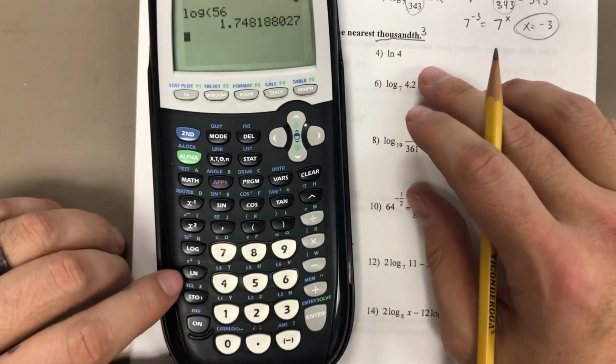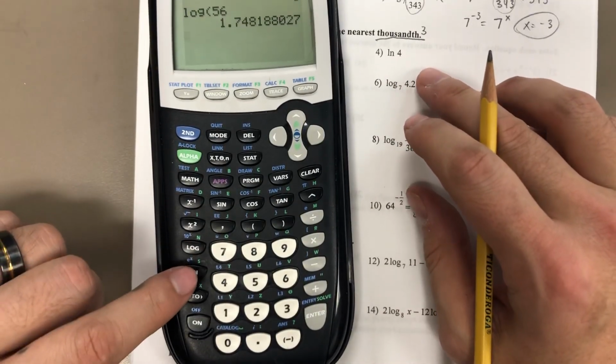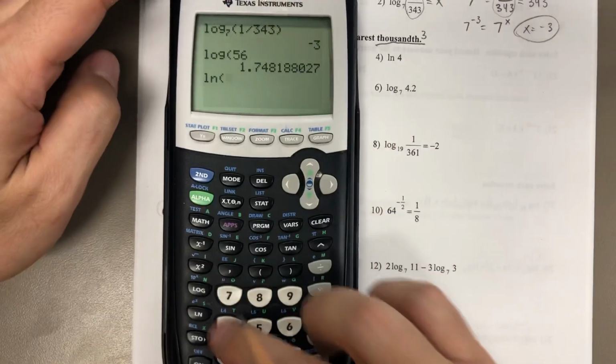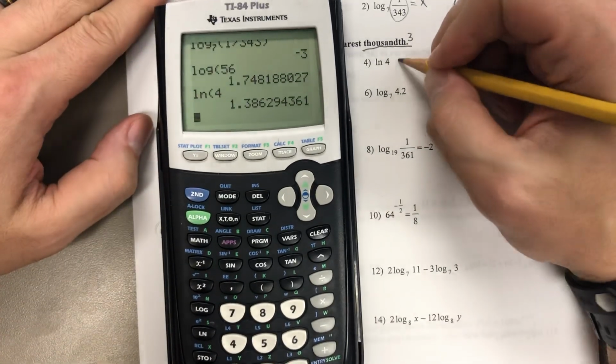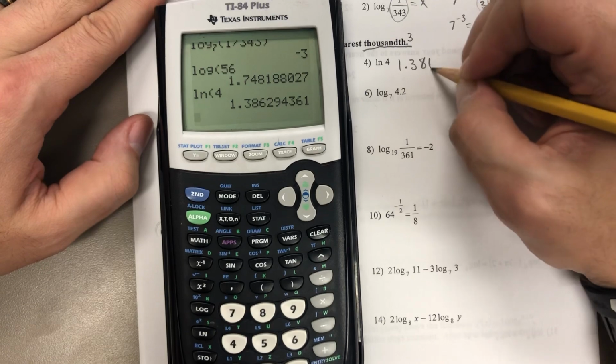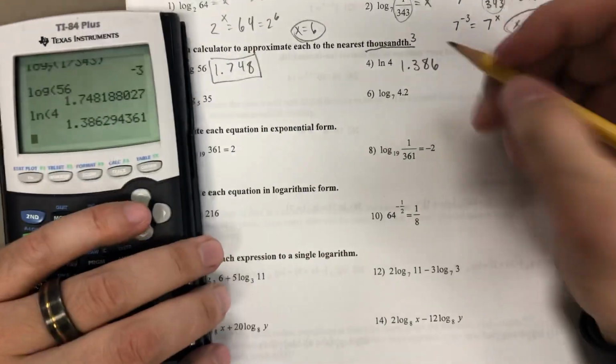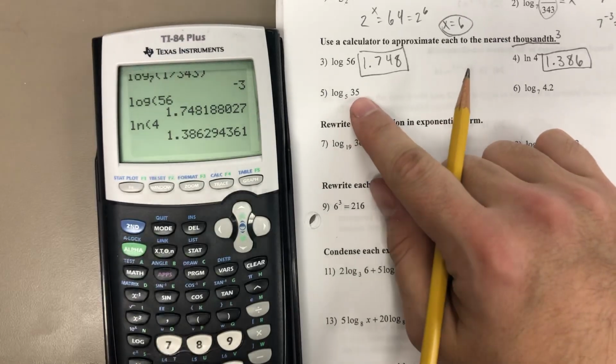ln of 4. So ln is the one that's right next to the log, so you just hit that, ln, and then 4, and then enter. And you get your next number, 1.386. That goes to 3 decimal places. So this is the answer for this one. The next one, we have to do log base 5 of 35.